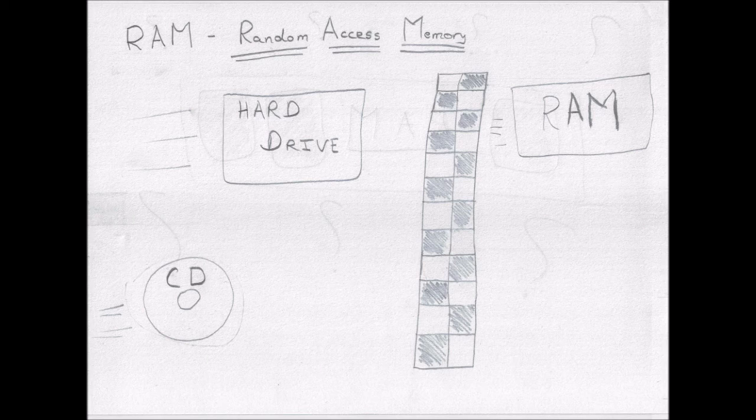RAM, to start off with, stands for Random Access Memory, which means that it's memory that can be accessed randomly, as said in the name. This also means that RAM is a lot faster than other types of memory storage. RAM is also a volatile memory, which means that data stored in it will be lost forever when the computer powers off.